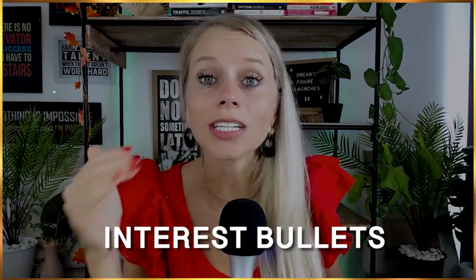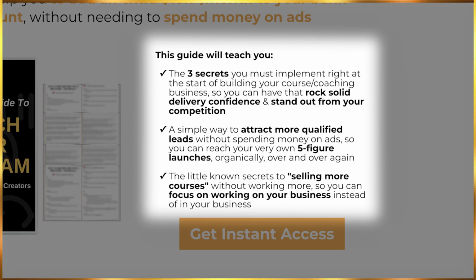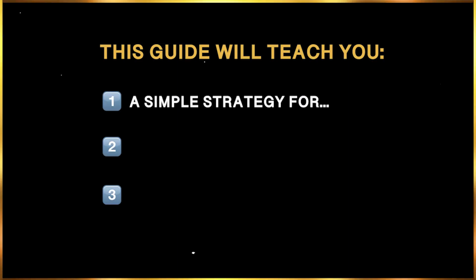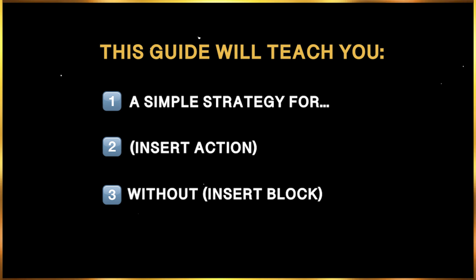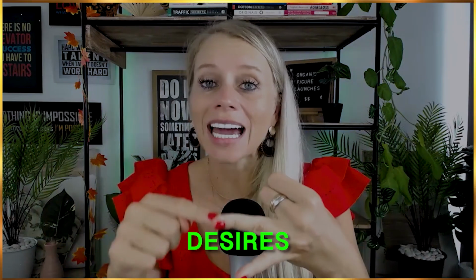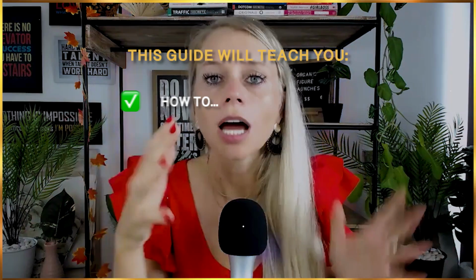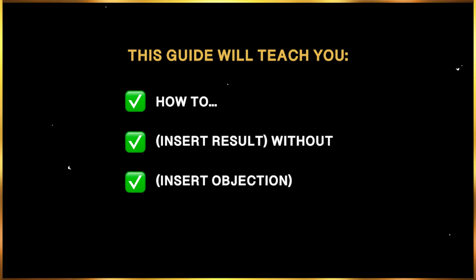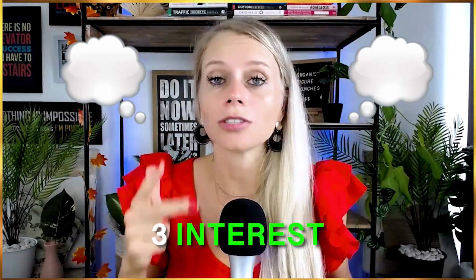Now let's talk about the interest bullets. Very simple, very similar to the first framework as well. Just list 3 things. What is in it for them if they download this particular lead magnet right now? For example, a simple strategy for action without block. Make sure you describe benefits, desires, and roadblocks of the offer. For example, how to result without objection. One of our popular ones is how to find your profitable course idea in 1 hour or less without wasting months of creating a product nobody wants to buy. Think about 3 interest bullets and put them on your squeeze page right now.